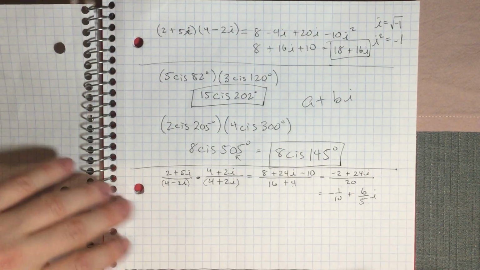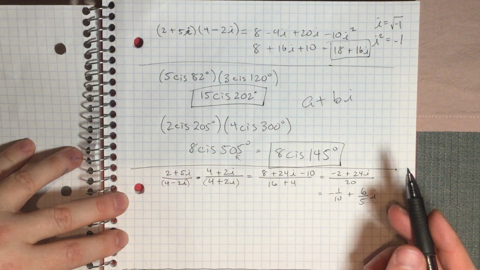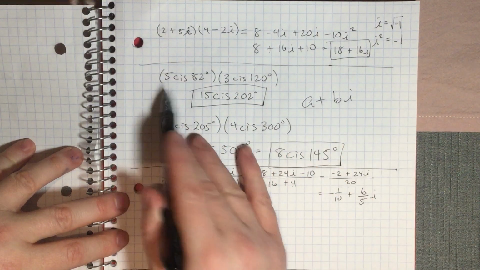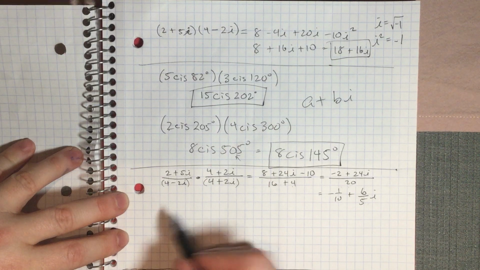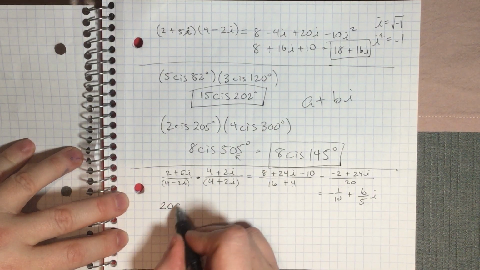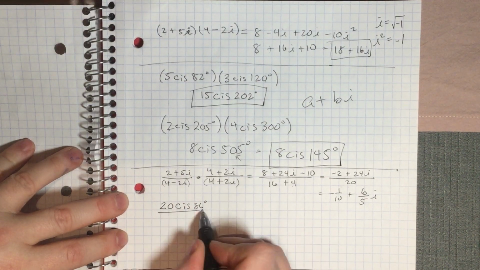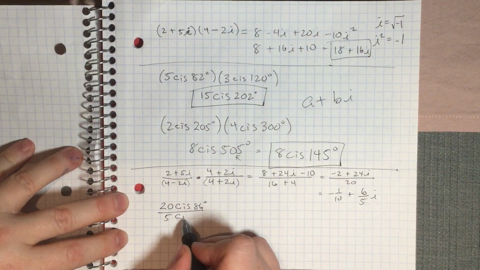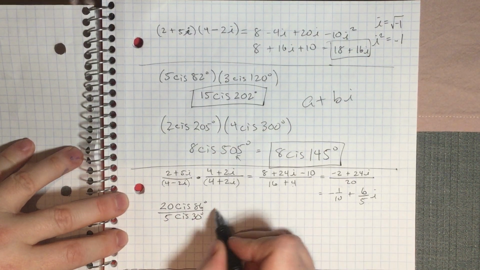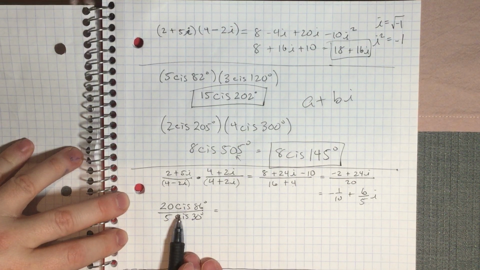Okay, I'm going to make up 2 other numbers. Let's just maybe go with the 2 that I used up here, and let's divide them. Although I probably want to use some numbers that are multiples of each other. So let's say we have 20 cis 86 degrees divided by 5 cis 30 degrees. Okay, so we know how to multiply these numbers. Dividing them, you can probably guess how that works.